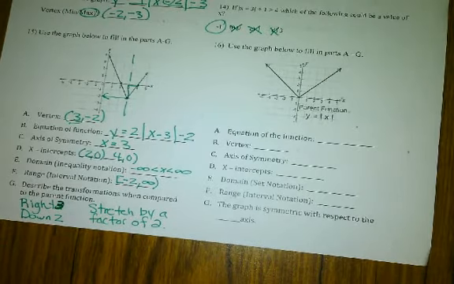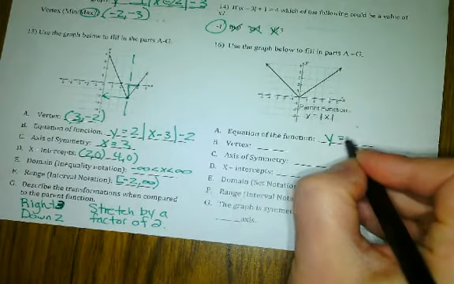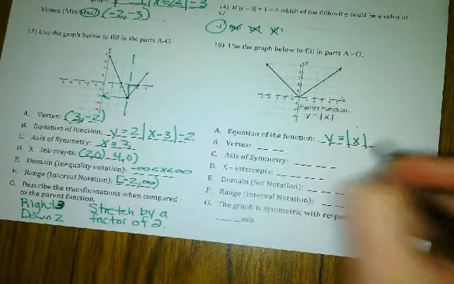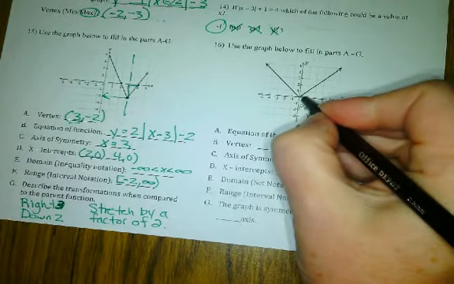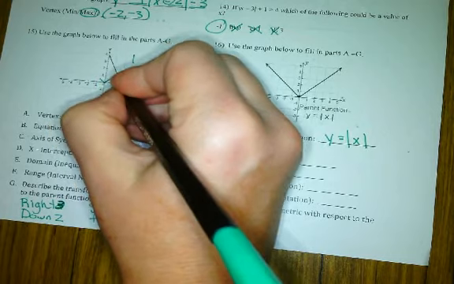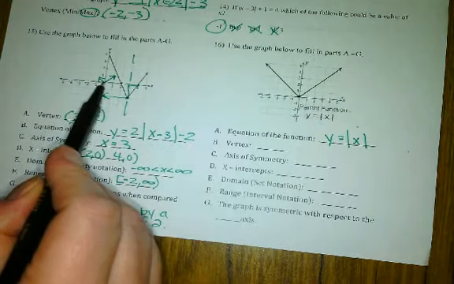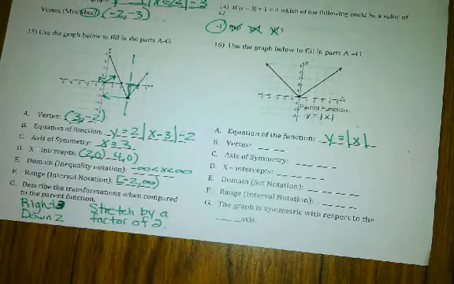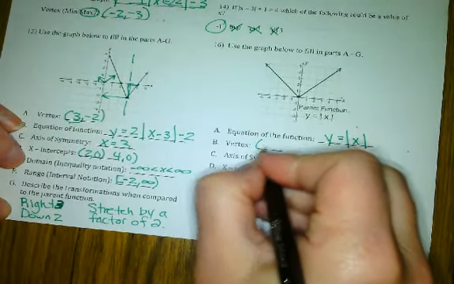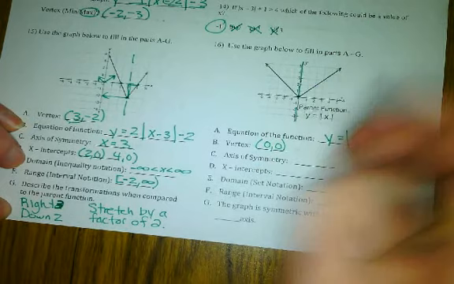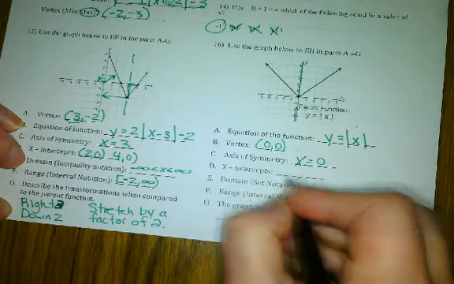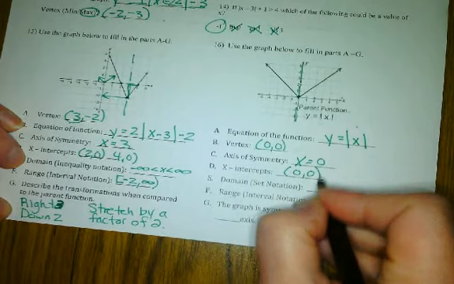Okay, on the last one here, this is actually going to be the parent function. So your equation is just y equals the absolute value of x. And again, when I'm talking about all these transformations, it's because I'm talking about it starting from here. I'm having it start from that parent function, and then I'm seeing how it moved. Okay, so the vertex here would just be 0, 0. Your axis of symmetry is just where it gets cut in half, so that's x equals 0. Your x-intercept is 0, 0.